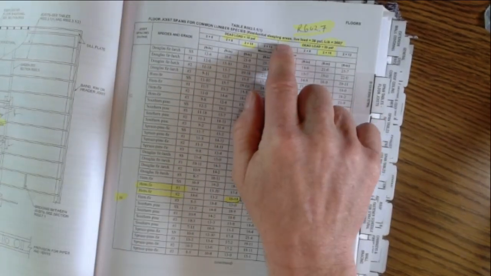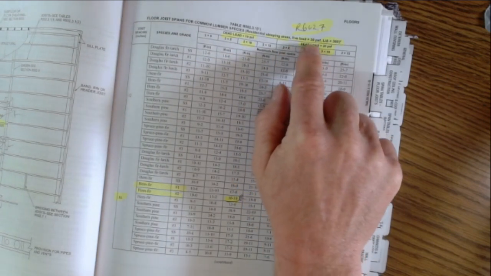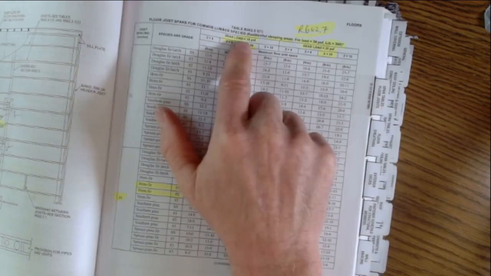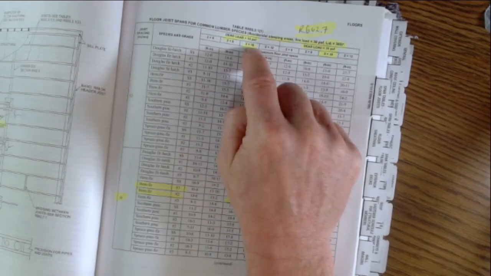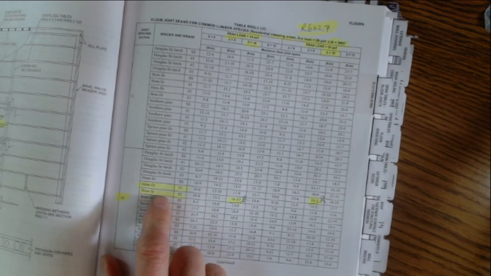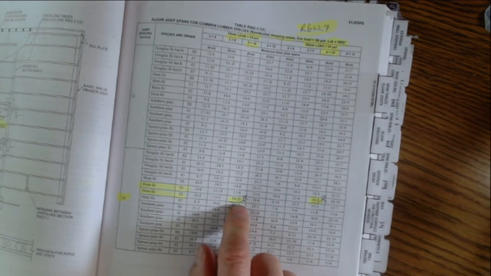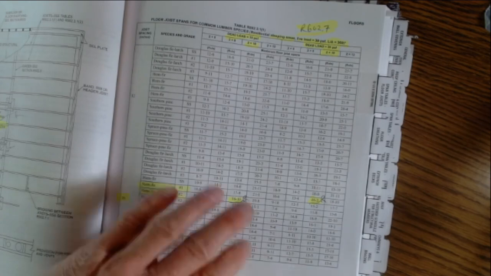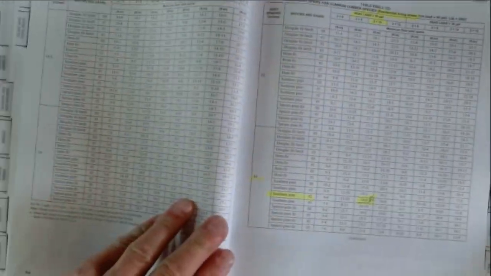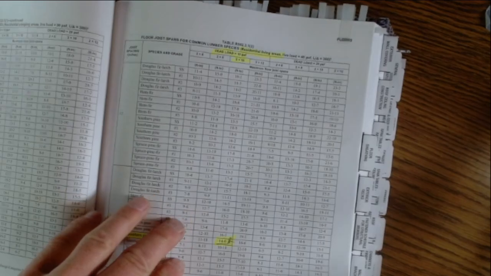So sleeping area is 30 psf live load. If I have a dead load spec at 10 psf, I want to use 2x10s, 16-inch centers using Hem-Fir number 2. The maximum span is 16'10" for that. As an example, I'm not going to go through all these. Just know the ones I've highlighted. They're the ones I've seen.